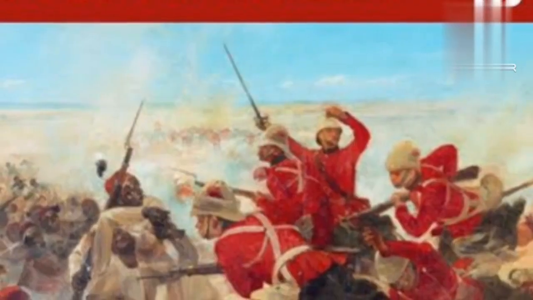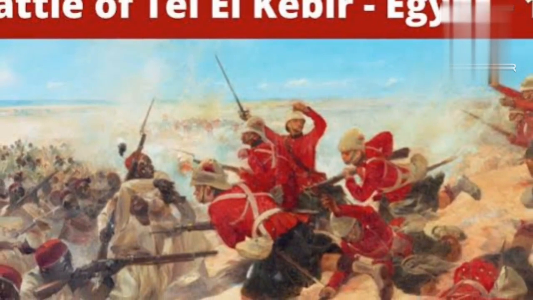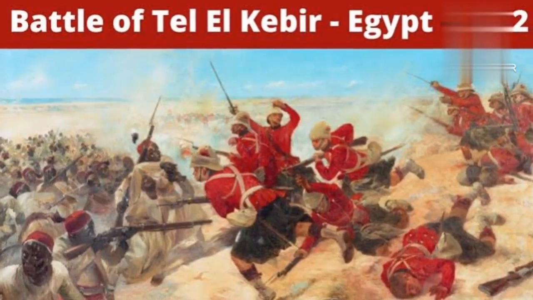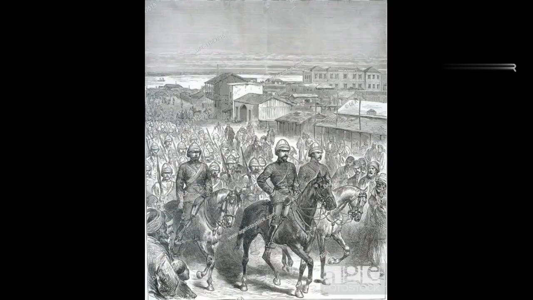In conclusion, the Anglo-Egyptian War was a significant event in the history of Egypt and British imperialism. It marked the establishment of British colonial rule in Egypt and the wider region, and demonstrated Britain's willingness to use military force to protect its interests. The war had lasting implications for the political and economic development of Egypt, and its legacy is still felt in the region today.